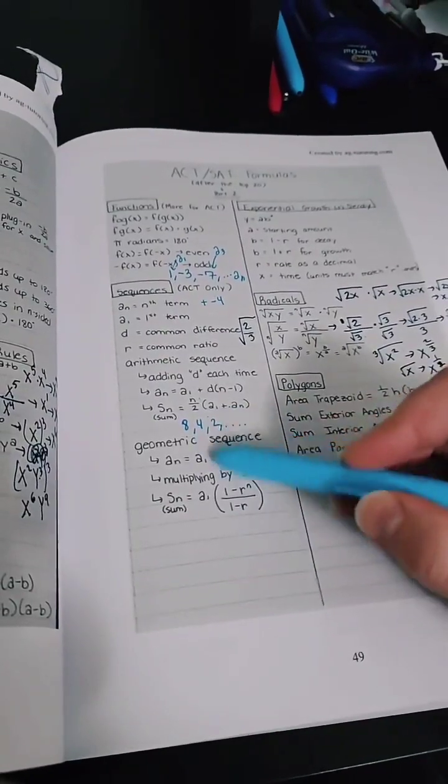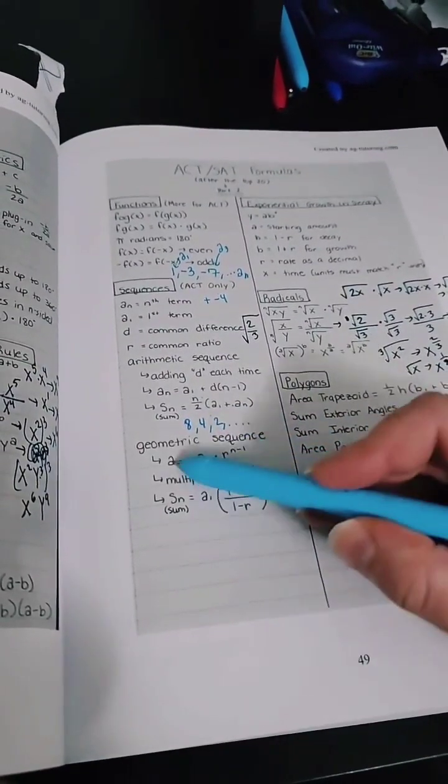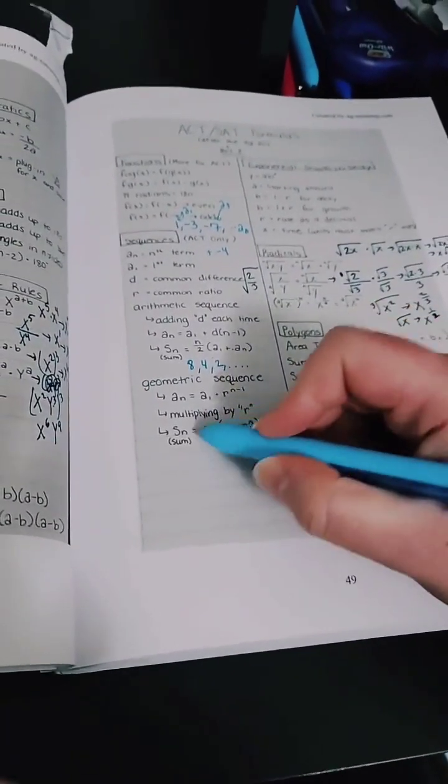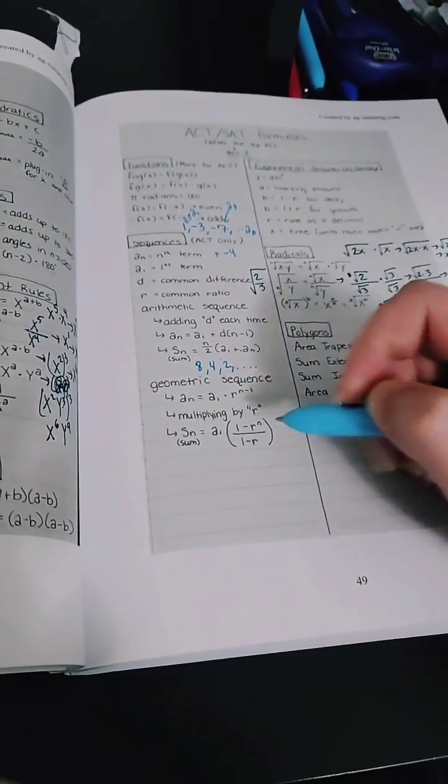The n is still the same thing, like finding the 40th term in the list. You plug in 40 for n. A1 is 8. Same exact thing. And then this is just the sum formula that you would use.